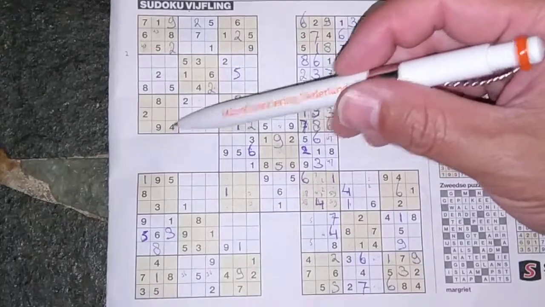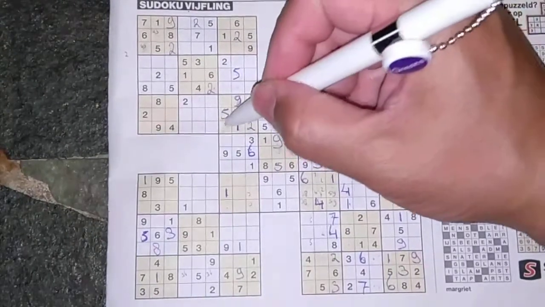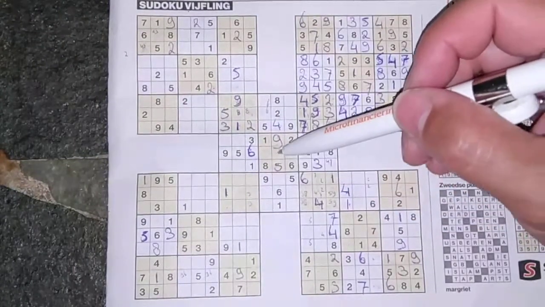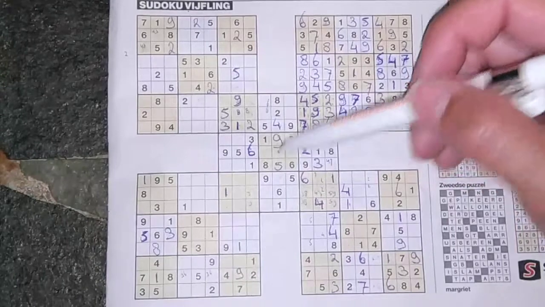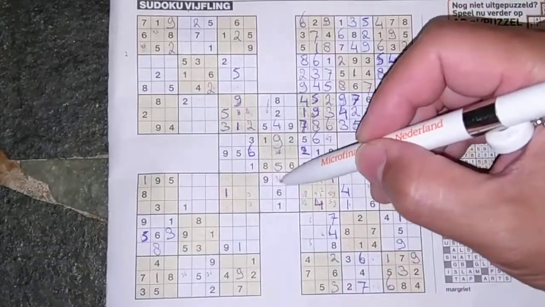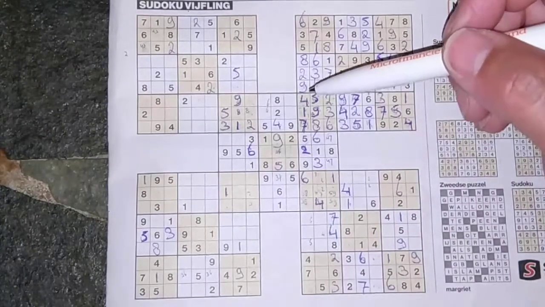We have a 4 here, so this cannot be a 4. This should be the 4, and this should be the 3. 2 numbers left now, the 3 and the 7. I mark them, 3 and the 7.